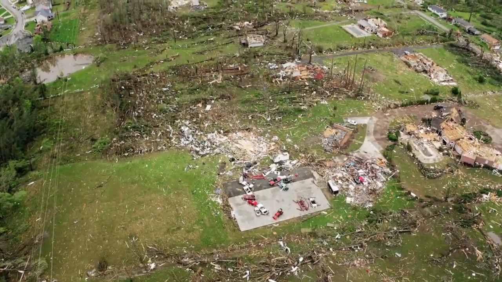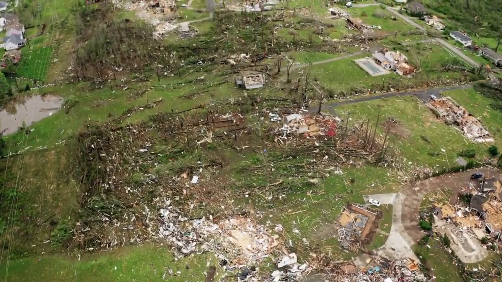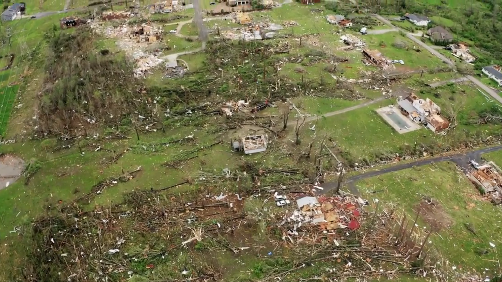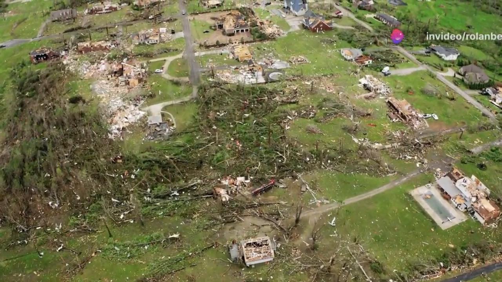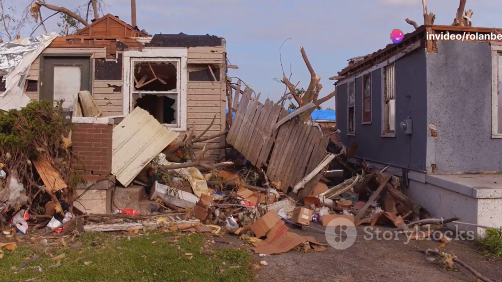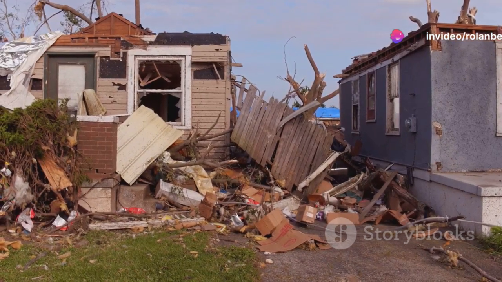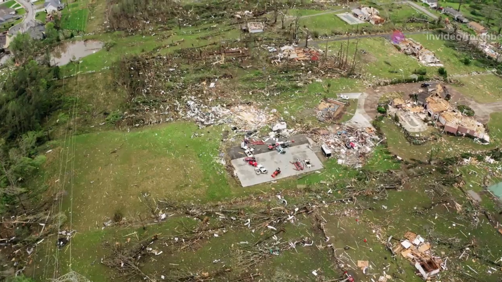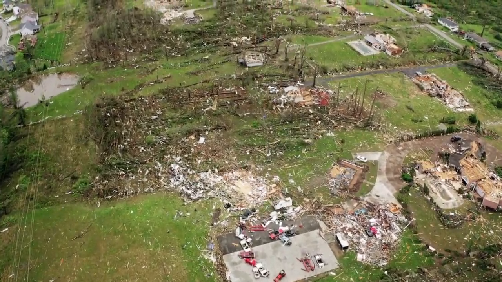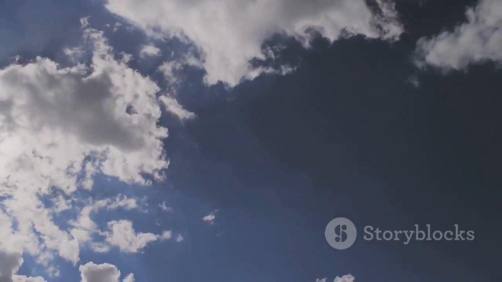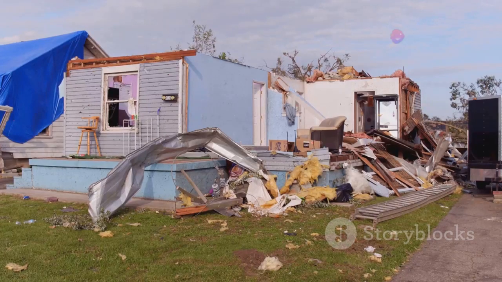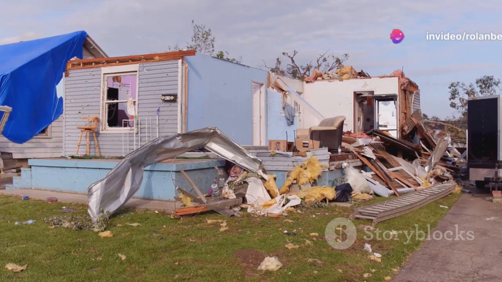Tornadoes are categorized by their intensity using the enhanced Fujita scale, which ranges from EF0 to EF5. EF5 tornadoes are the most destructive. They can level entire towns. Tornadoes are fascinating, yet they are also dangerous. Understanding their formation and behavior is vital. This knowledge helps us prepare and stay safe.